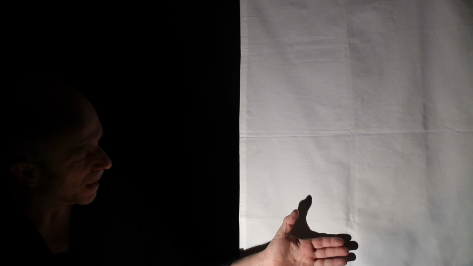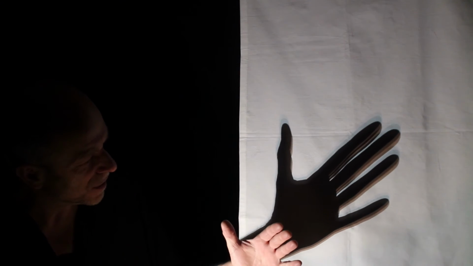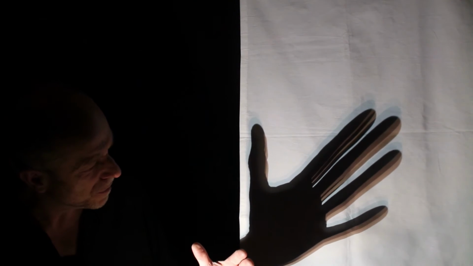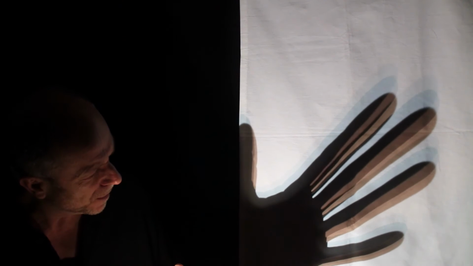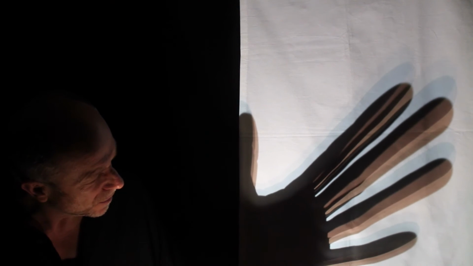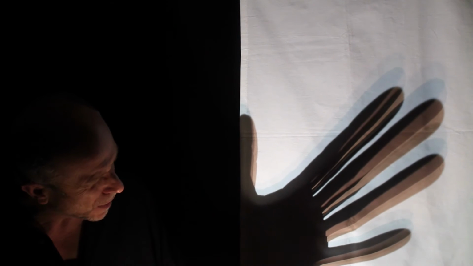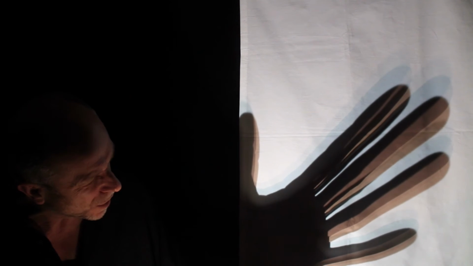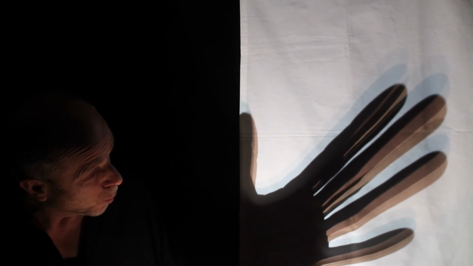And if you see the three of them all together, and I come with my hand closer to the light source, you see the different colors appear around the edge of my fingers. You see the cold white, you see the slightly brown, warm white of the halogen, and the darker one of the warm white LED.